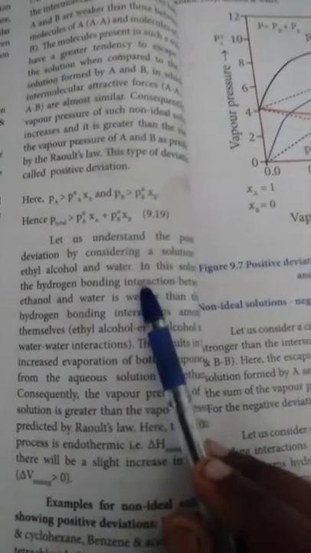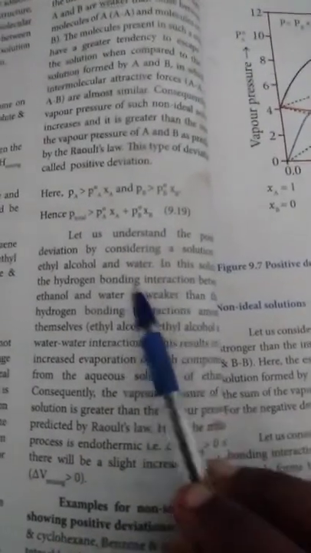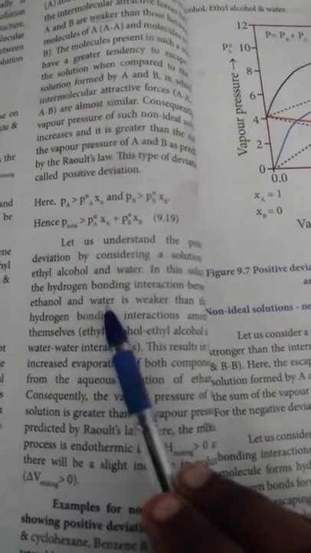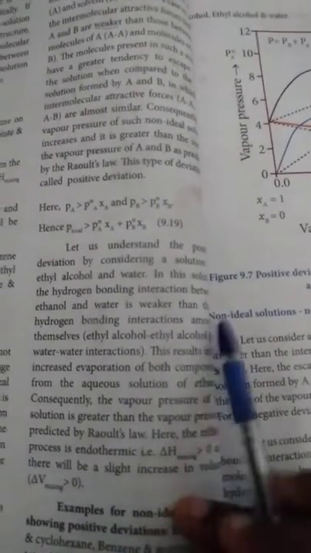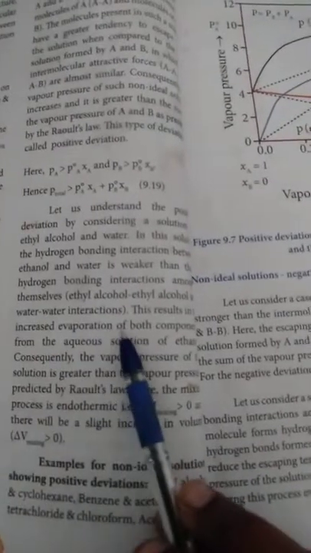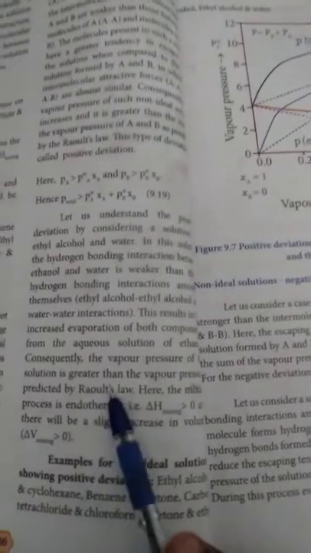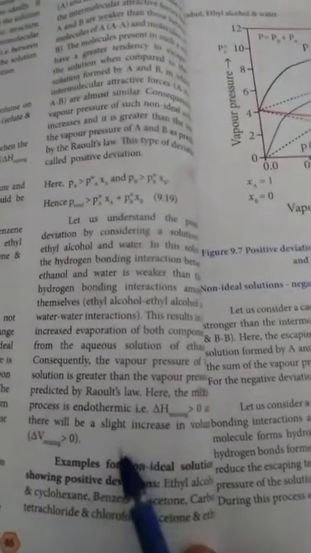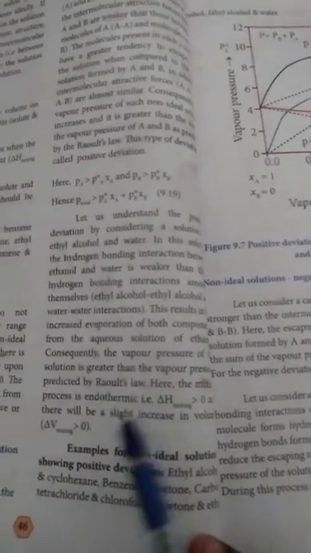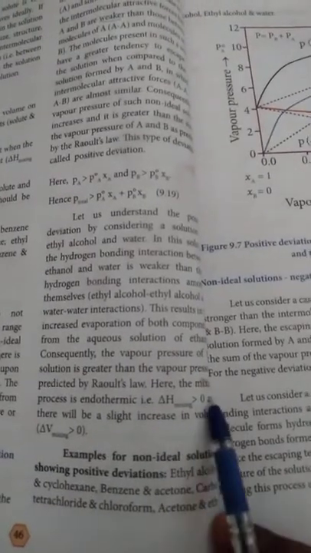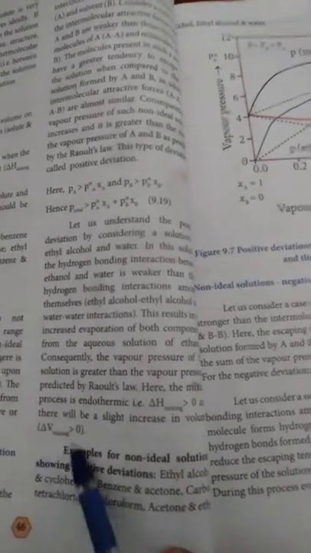And we can explain the P total formula. Then just consider an example and explain all the points. See the first point: the interaction between ethanol and water is weaker than the interaction between themselves. The next point: this results in increased evaporation. Then the third point: vapor pressure is greater than the vapor pressure predicted by Raoult's law. The next point: from this we say the process is endothermic, so delta H mixing is greater than 0. In the same way, delta V also slightly increases, greater than 0.